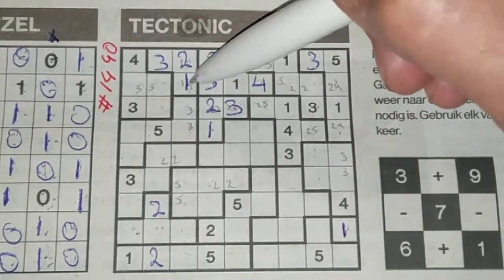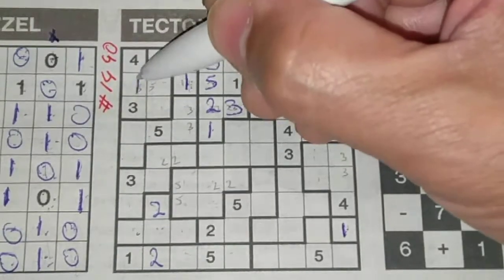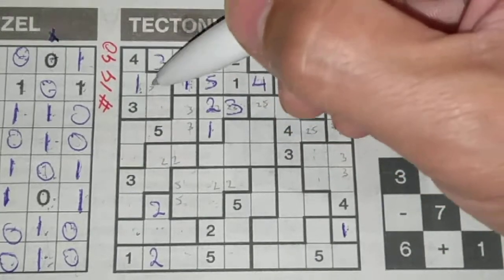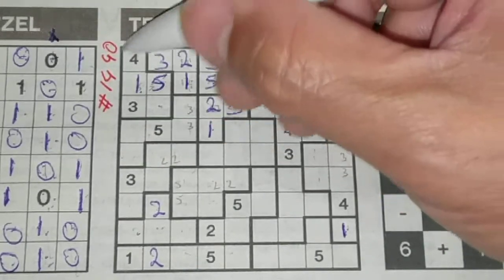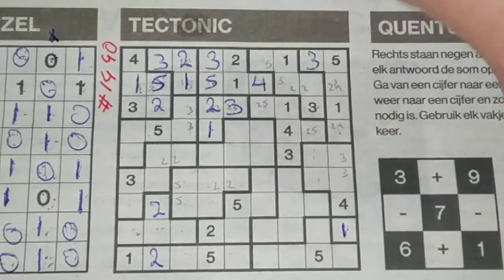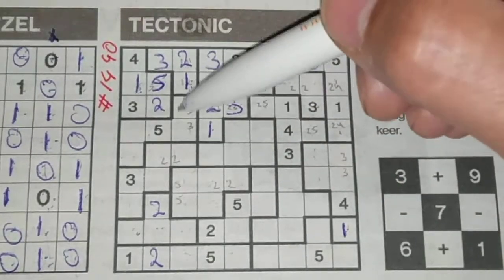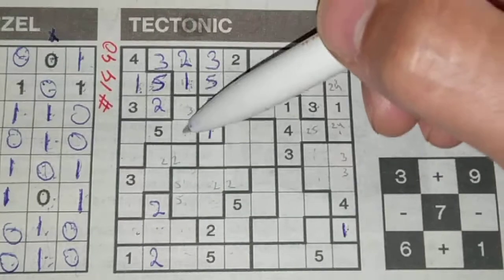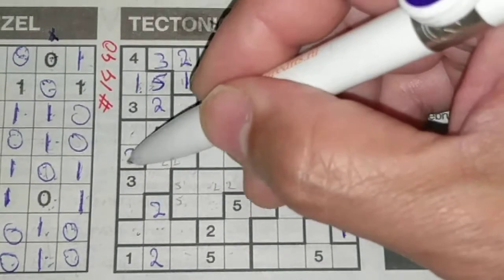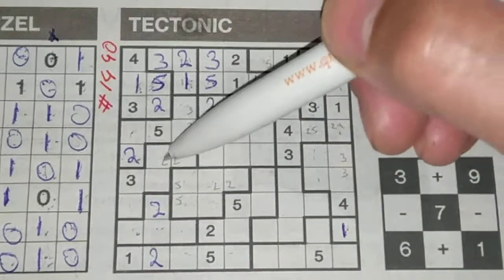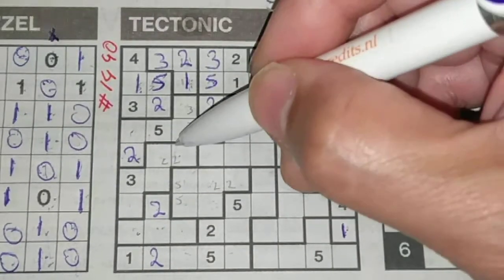These 2 boxes cannot be a 1. 1 box left for the 1 should be here. And I've eliminated the 5, so 1 box left for the 5 should be here. This box in this area should be the 2. We have a 2 here. That means these 2 boxes cannot be a 2, but also that box cannot be a 2. 1 box left for the 2 should be here. We have a 2 now, so this box cannot be a 2 anymore. This should be a 2.